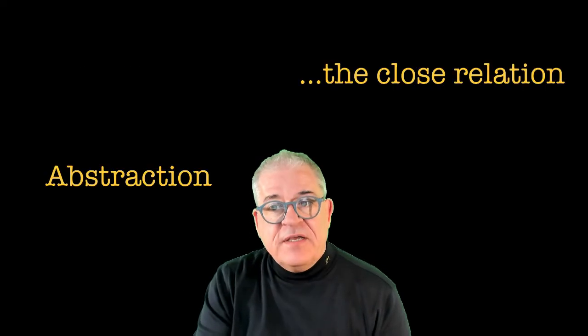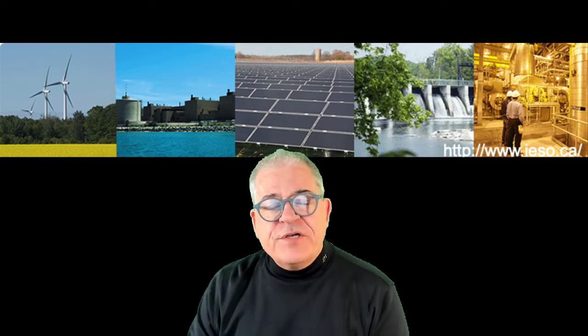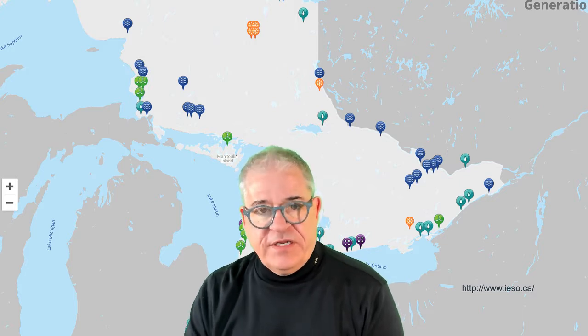Now, the close relationship between the idea of abstraction and encapsulation is especially well illustrated by the electrical system here in Ontario. We traffic in this delightful abstraction of the system behind the outlet by calling it hydro instead of electricity. Right? What does that mean? Does the electricity actually come from generators in Niagara Falls, or did it used to come from that? Maybe it's from a solar farm in Western Ontario, right? Or maybe there's a nuclear reactor somewhere. It turns out we don't care.